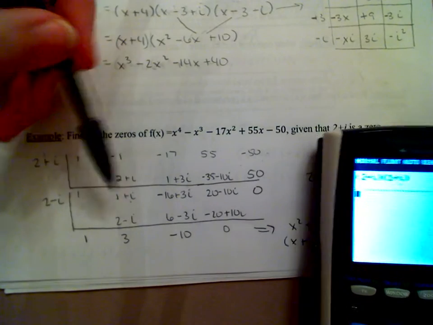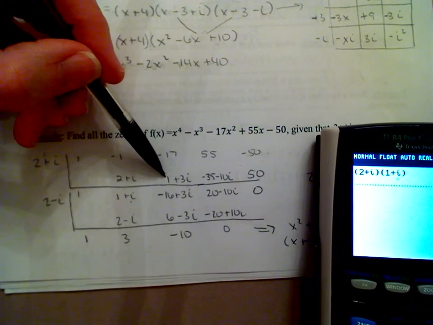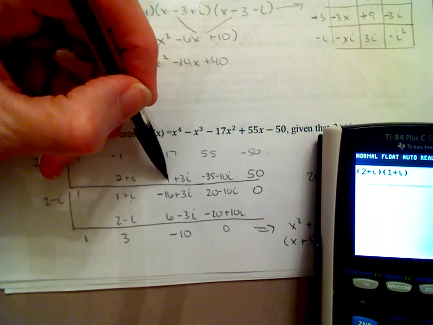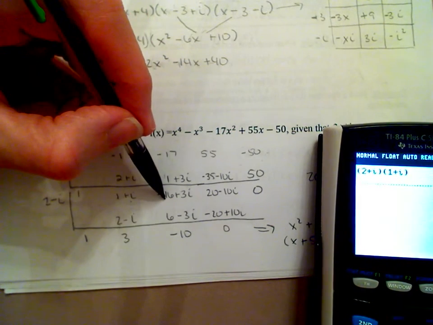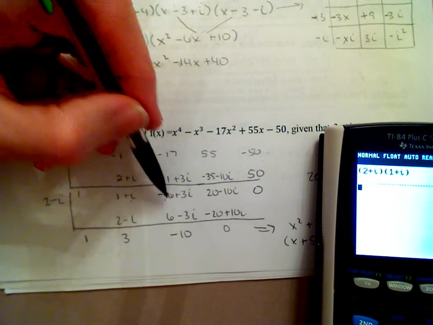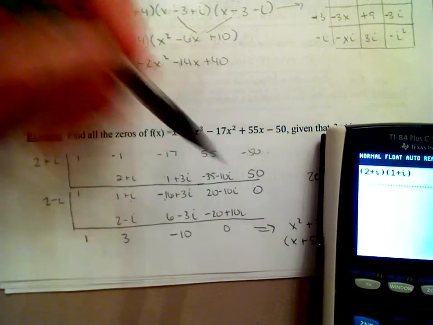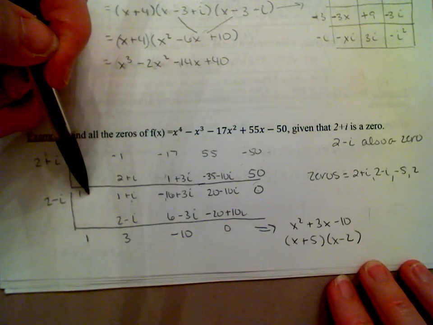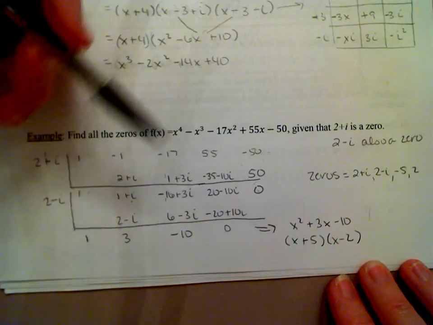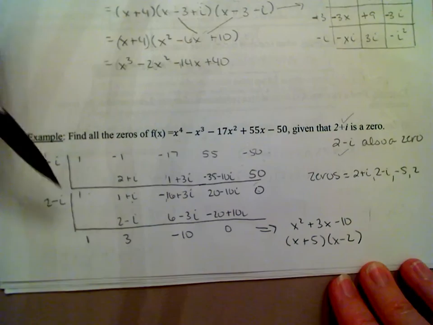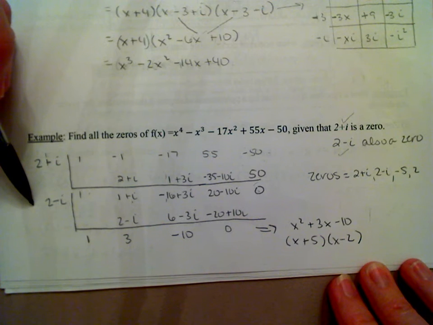And so that's where this 1 plus 3i came from. I would line that up. I'd do -17 plus 1, get -16 plus 3i, and then I'd multiply these two together on the calculator the same way. And I would continue until I get to 0. Well, that leaves me with kind of this big giant mess. So don't forget, if I know this is a zero, I also know this is a zero, so I went ahead and I did one more division.